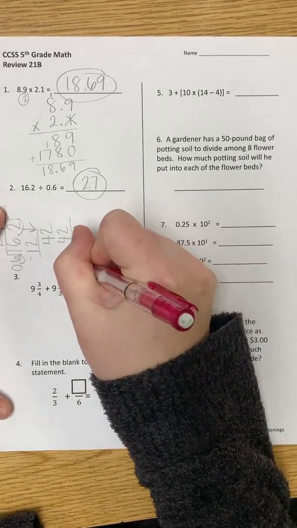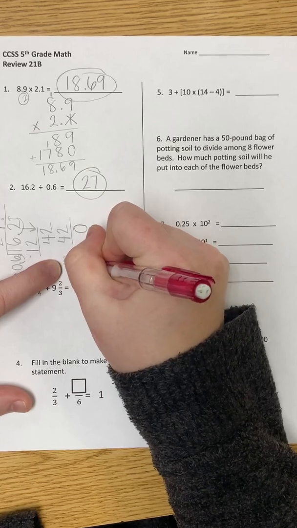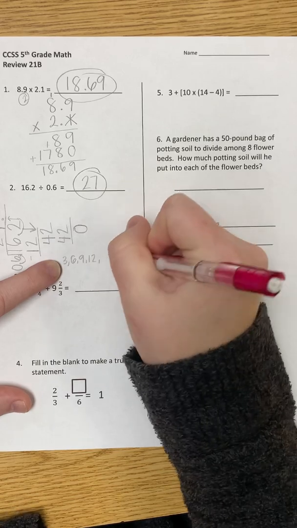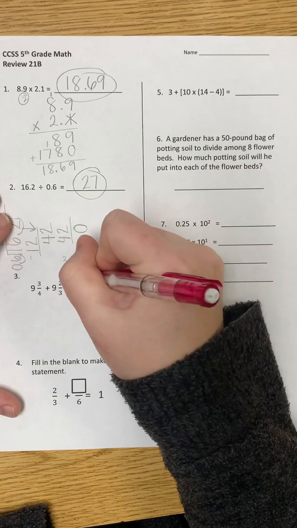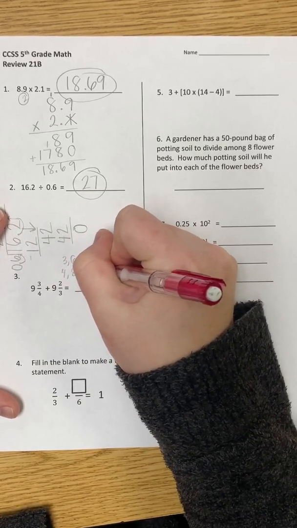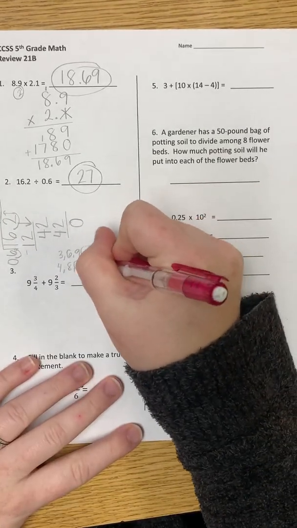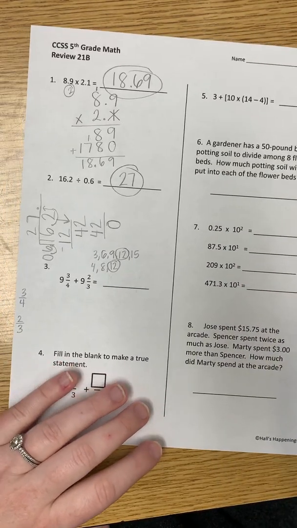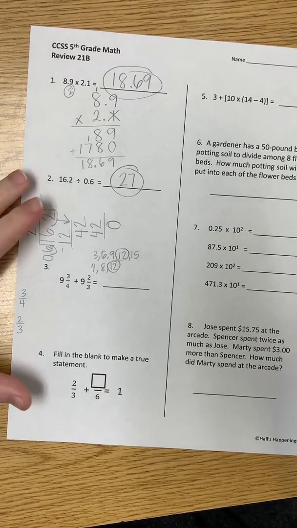Well, 3 times 1 is 3, 3 times 2 is 6, 3 times 3 is 9, 3 times 4 is 12, 3 times 5 is 15, and I'm going to stop right there. Now I'm going to do 4s. 4 times 1 is 4, 4 times 2 is 8, 4 times 3 is 12. So now I'm going to stop because I see that 12 is a common denominator for both 3 and 4. So now I need to take those fractions and turn them into twelfths.